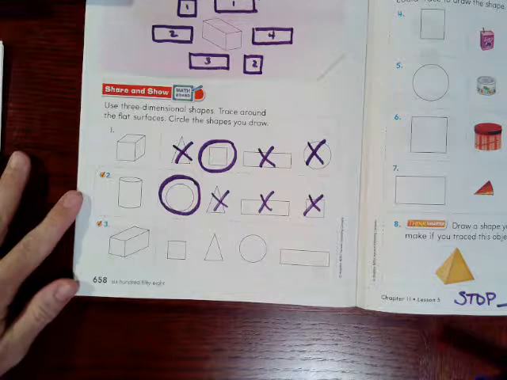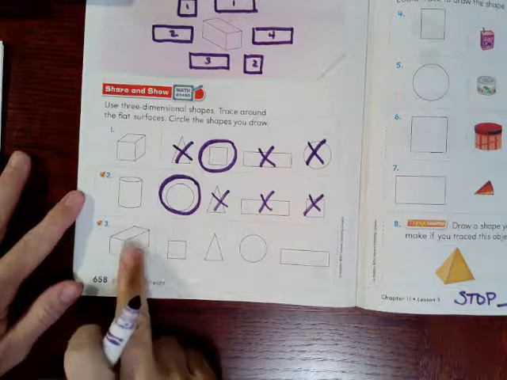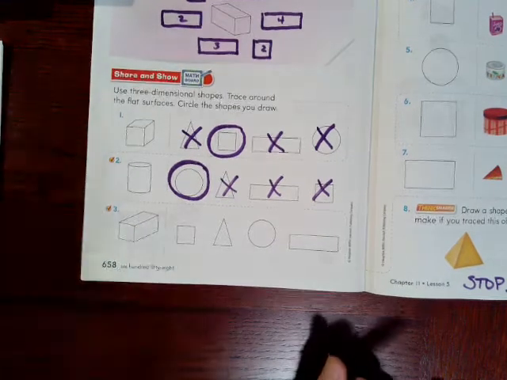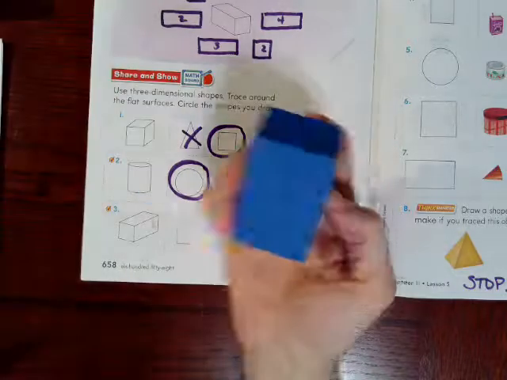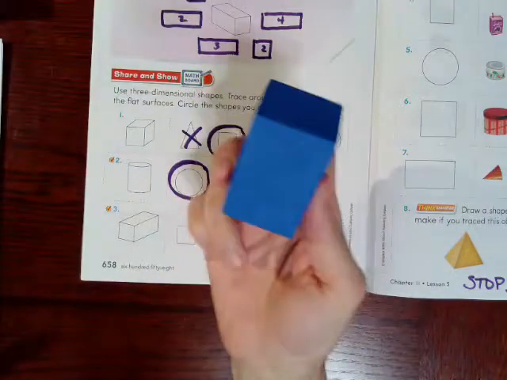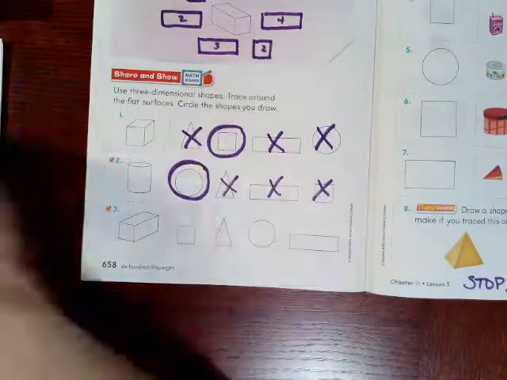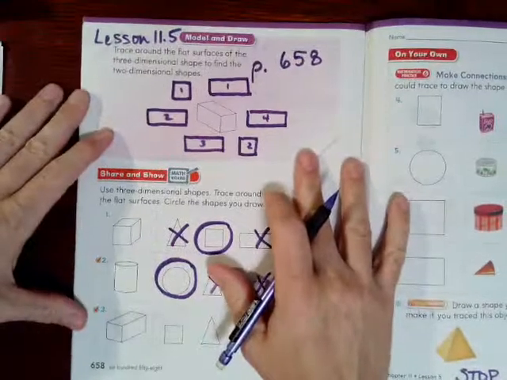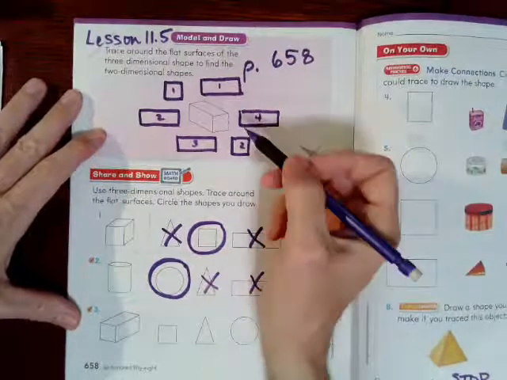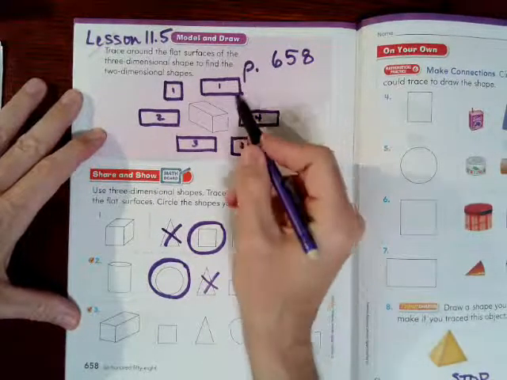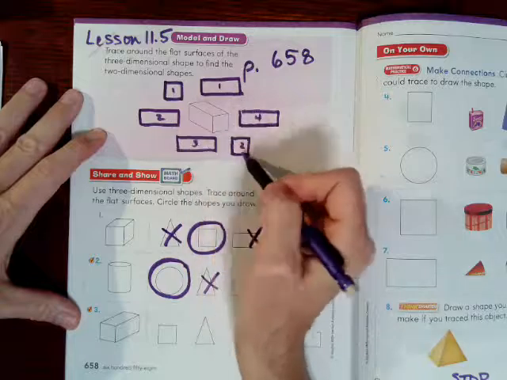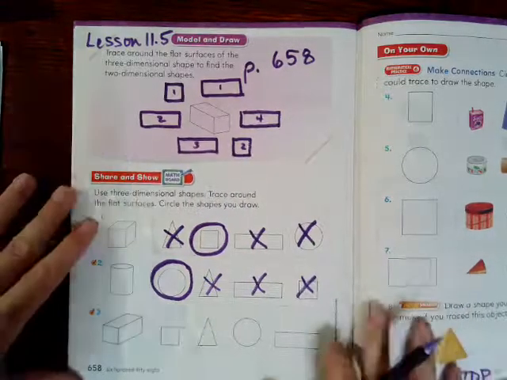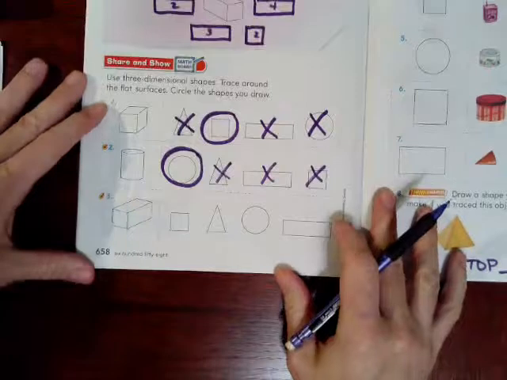Let's do our last problem together. Look at this. This is our rectangular prism. Here we go. Now we already did this one. I'm not going to trace it again. I can look back up at the top of the page. And in our rectangular prism, what are the flat shapes that we needed? There were 2 flat shapes. What are we going to circle?